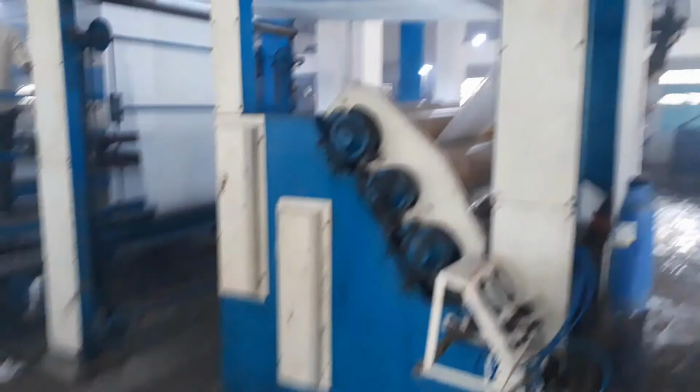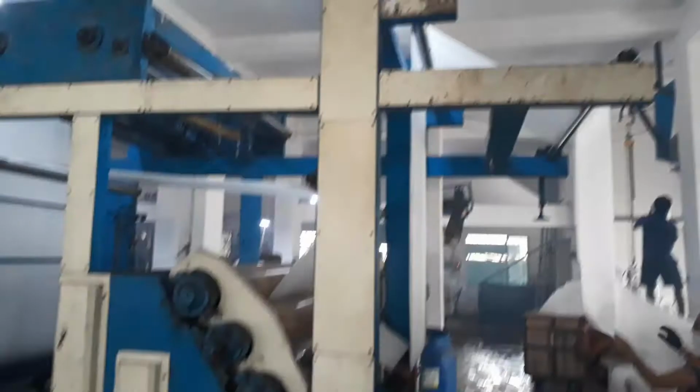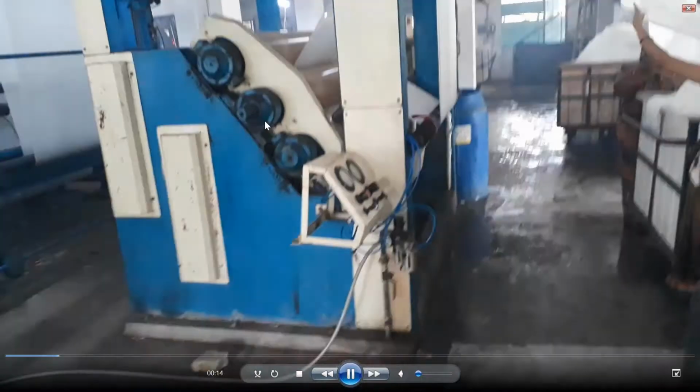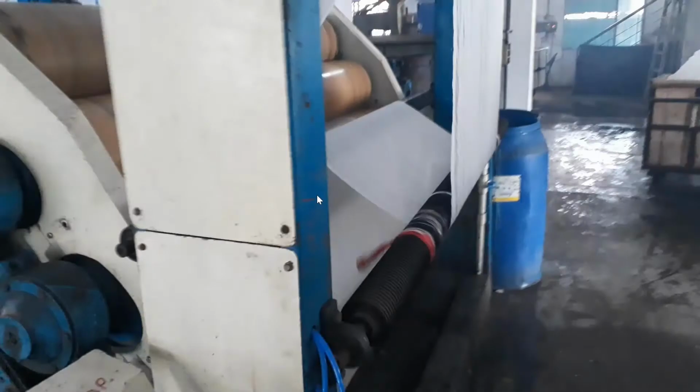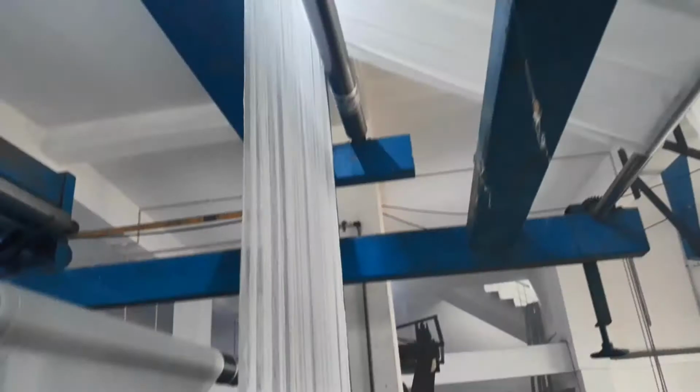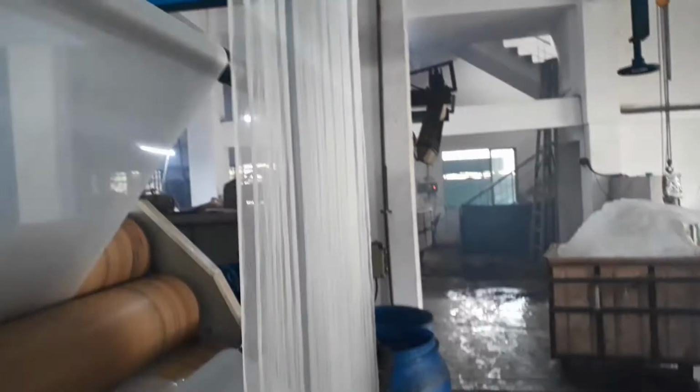and then it goes to a padding mangle. This is the padding mangle, 3-bowl padding mangle. It is actually padded with water, so they don't enter straight away. Many times finishing is also done on stentor, so fabric has to pass through that finishing paste.